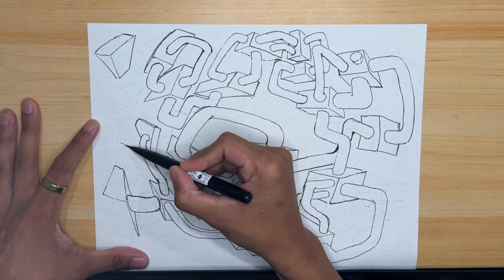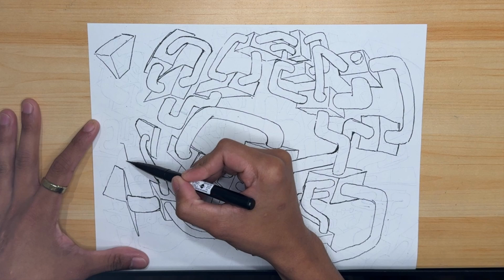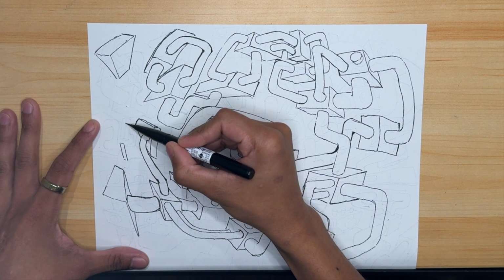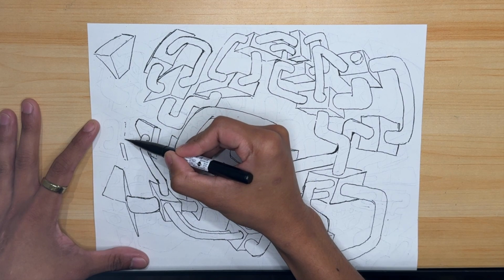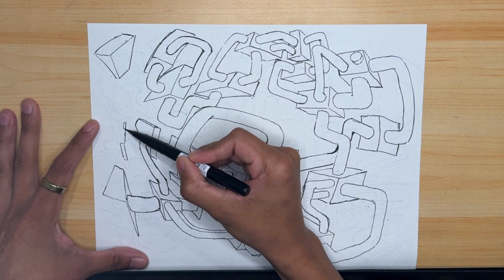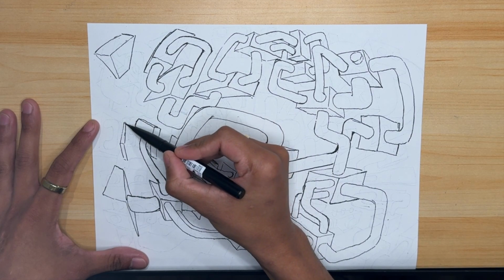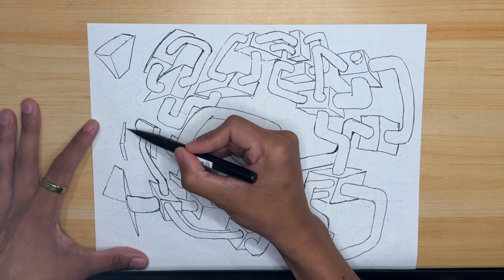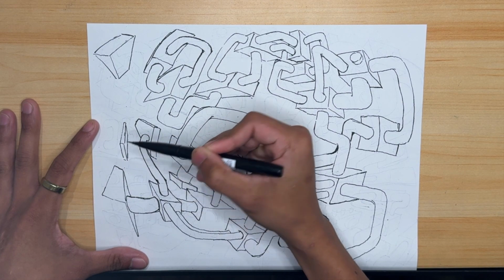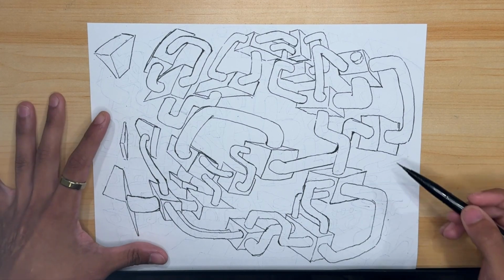But maybe it's also just a matter of trying to add some scale to it, right? Something like that.